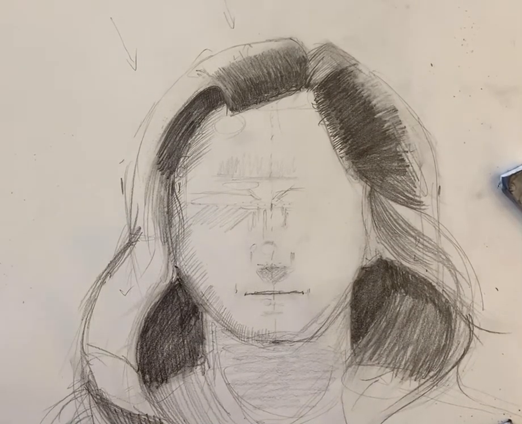And that's basically how I would start to punch in straight, long hair with waves in it.